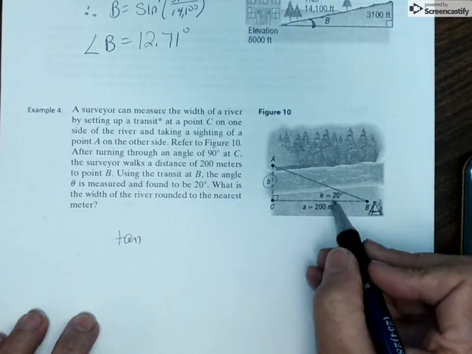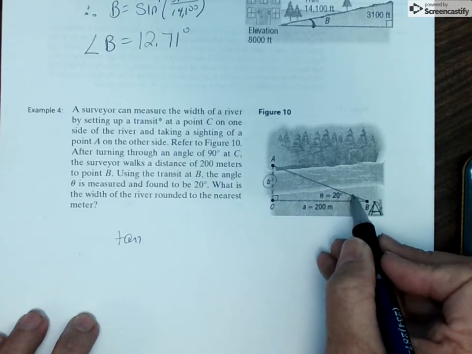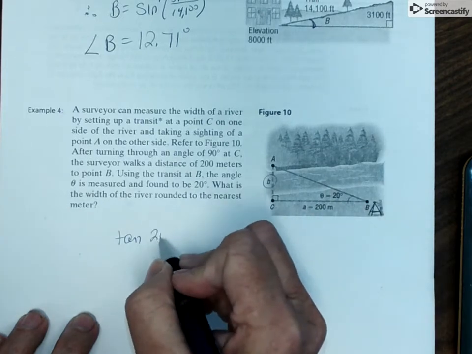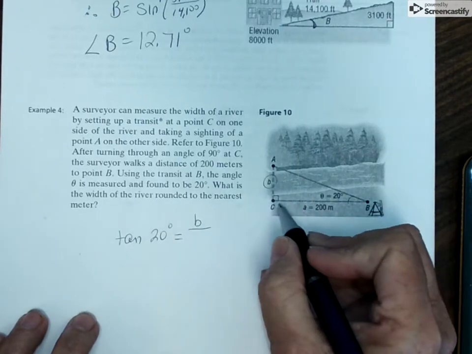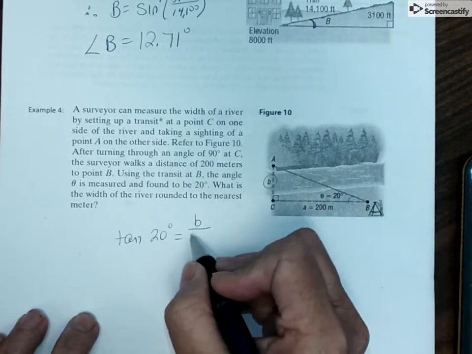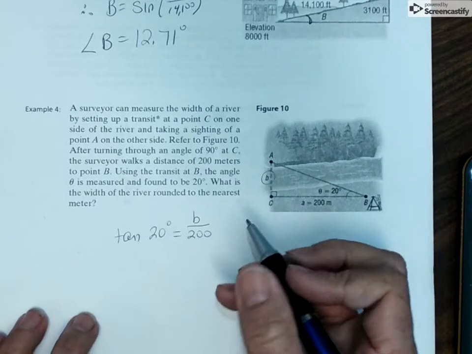So tangent of, again, we have to look at the angle we're given, so tangent of 20 degrees is equal to the opposite side, so that's B, divided by our adjacent side, which is 200.